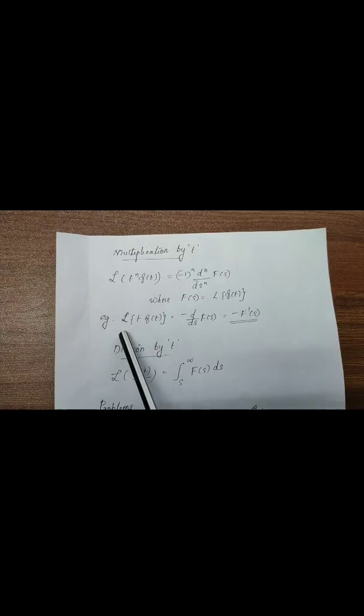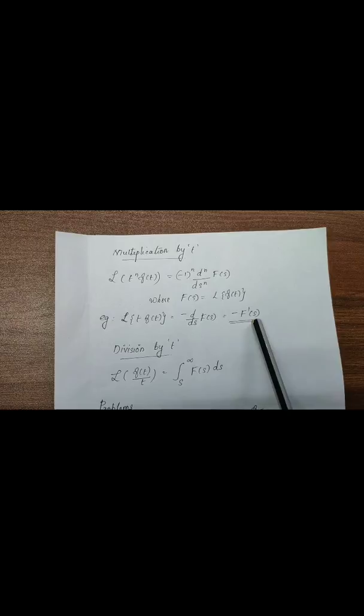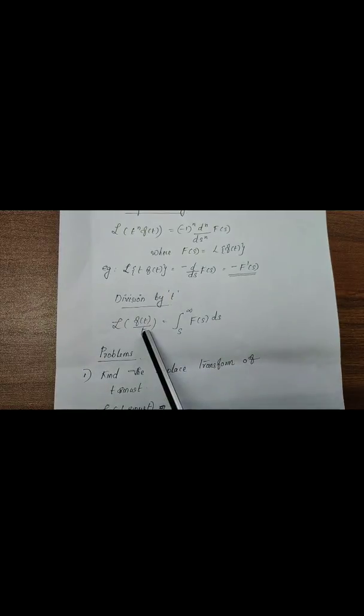We know that f of s is the Laplace transform of f of t. For example, Laplace transform of t into f of t is equal to, here the power of t, that is n, is equal to 1. Therefore, minus 1 raised to 1, that is minus d raised to 1 by ds raised to 1 of f of s, which is equal to minus of f dash of s. The next rule is division by t. It is Laplace transform of f of t divided by t equal to integral from s to infinity of f of s ds.